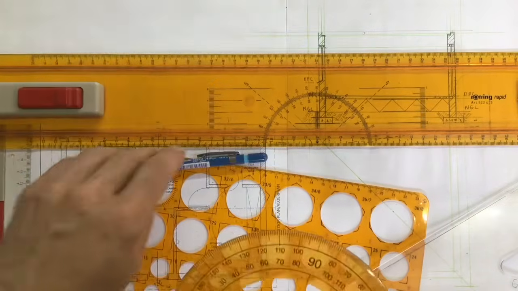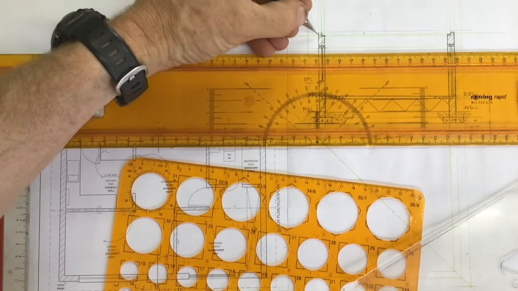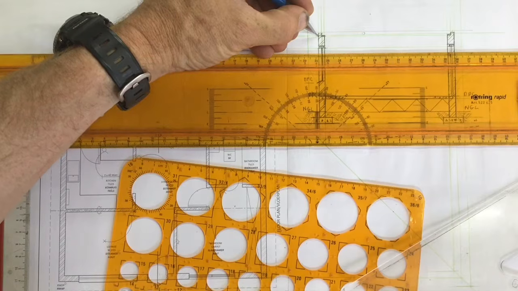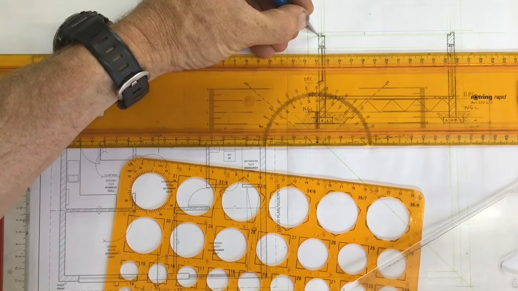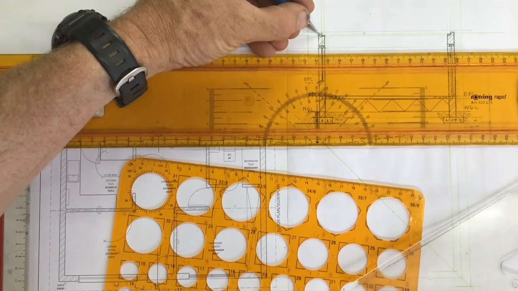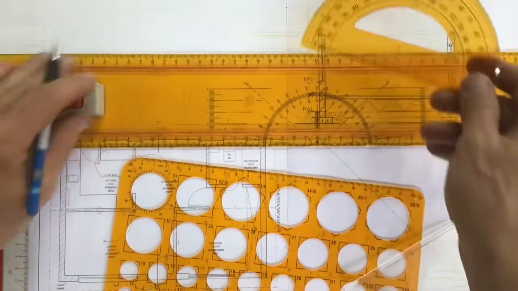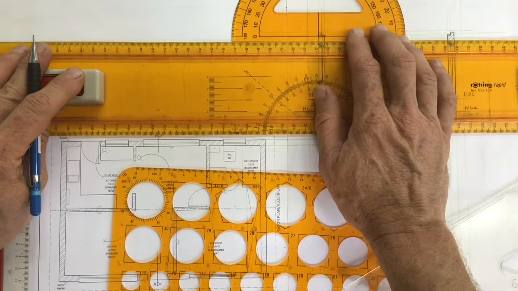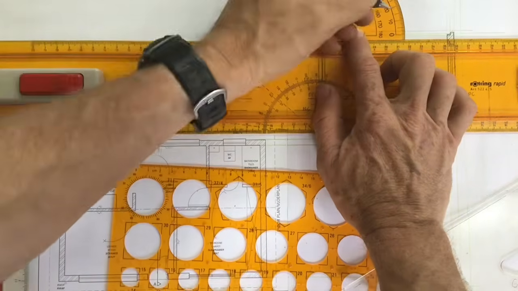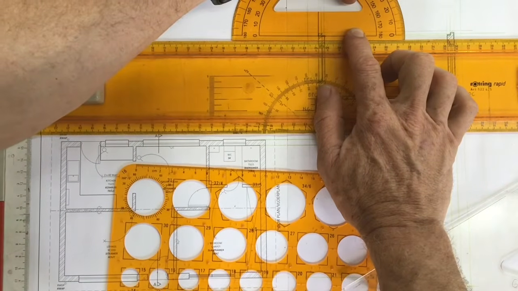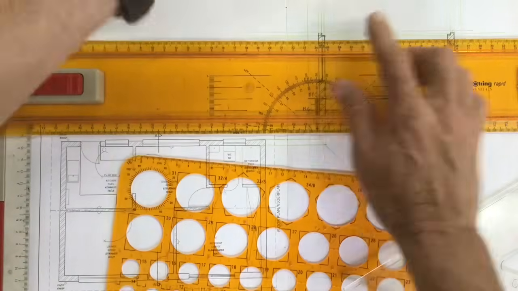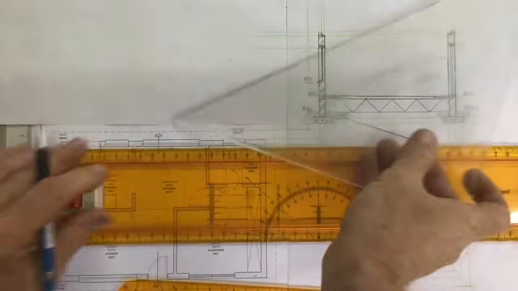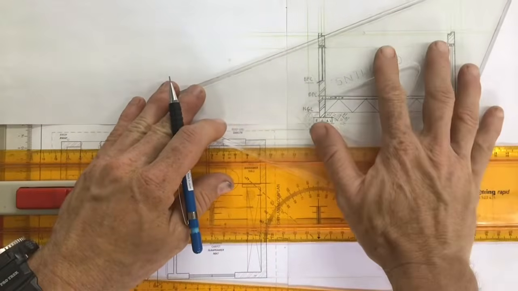So I'm going to measure my 25-degree angle. Please note the point that I'm starting my measurement from. Starting where that roof truss goes through over there. I'm going to place my protractor at that point, and I'm going to measure my 25 degrees going out that way. And I can now draw in a construction line.